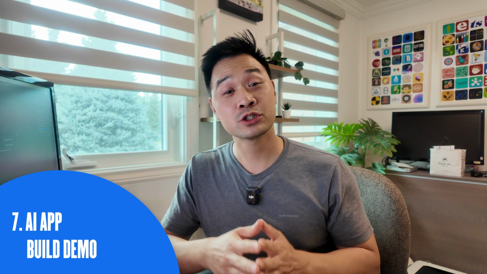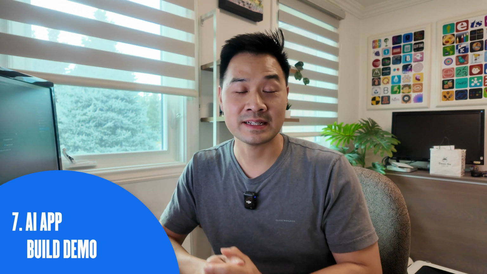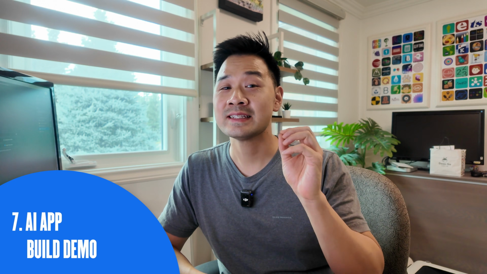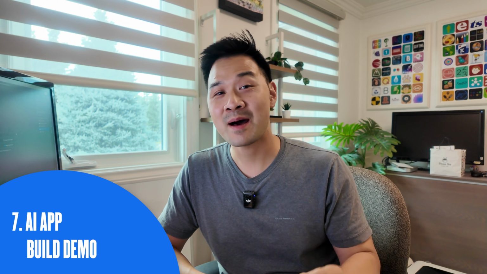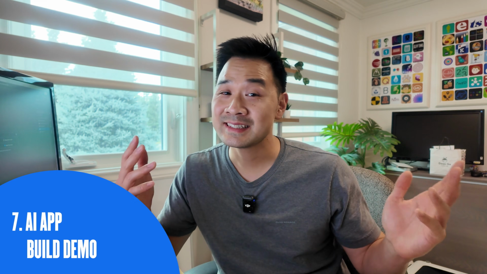In this part, I'm going to show you how to take an app idea and build it inside Cursor. Now, the best part is that you can use this process to build app after app after app. All right, let's dive right in.